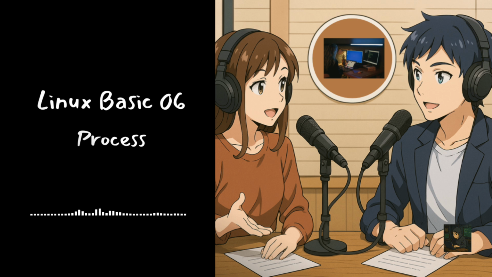Sometimes, though, we just need to stop a process completely. Sometimes that's necessary, especially if it's causing problems or if it's become unresponsive. So how do we kill a process? Well, the aptly named kill command is what you need. The basic syntax is kill, then a signal, and then the PID of the process you want to terminate. A signal is like a message you send to the process telling it what to do.